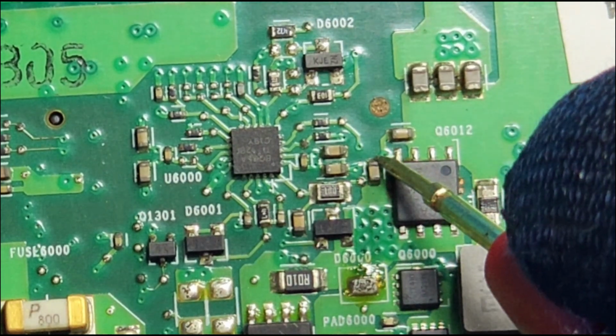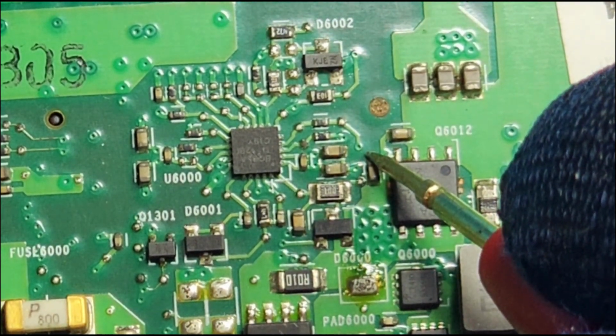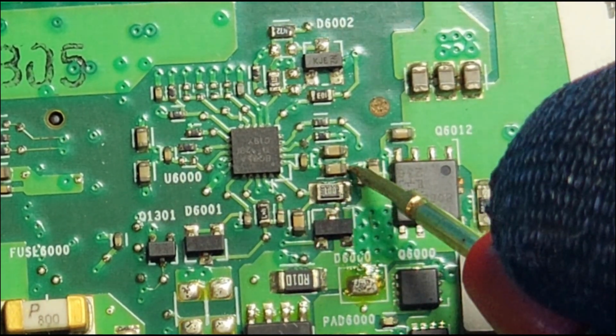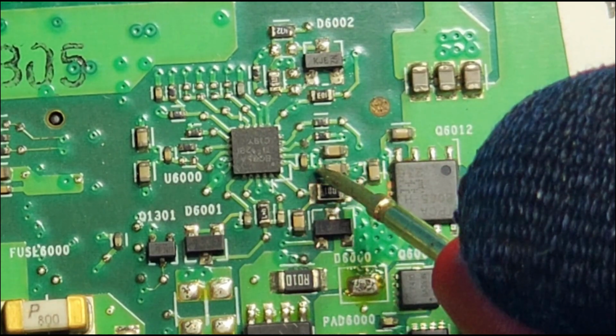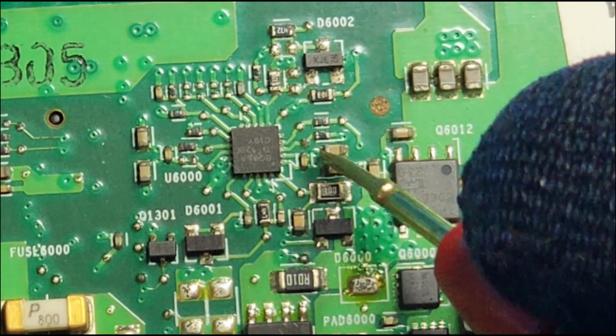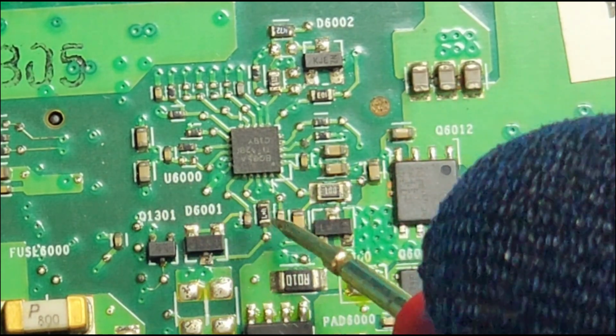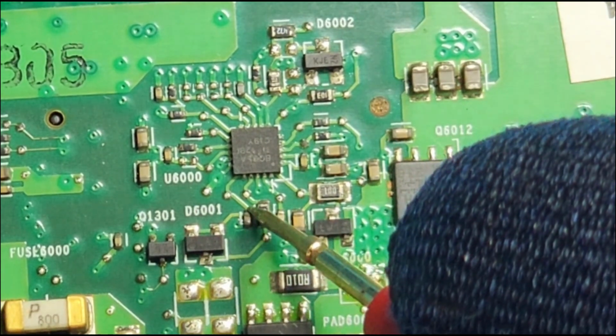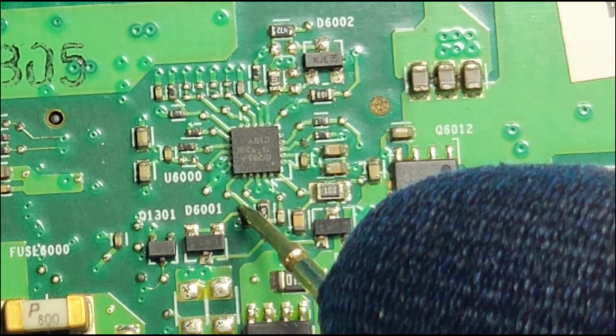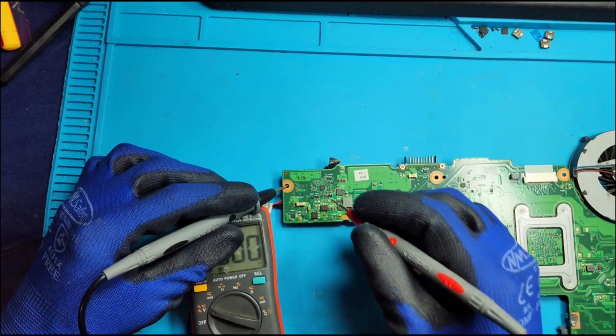So what about this one? No. Yes, this is the REGN output. It's generating 6 volt here.